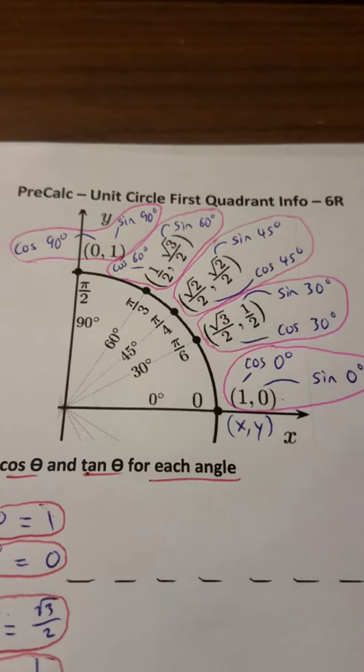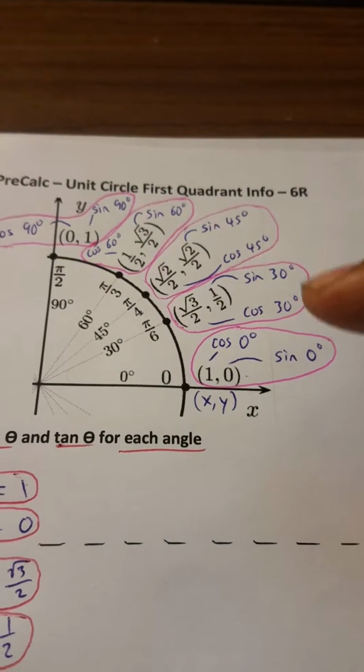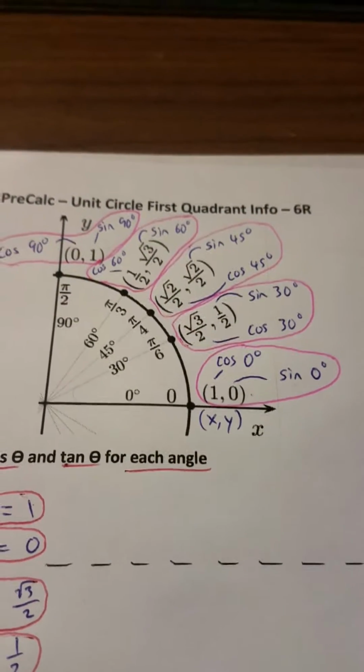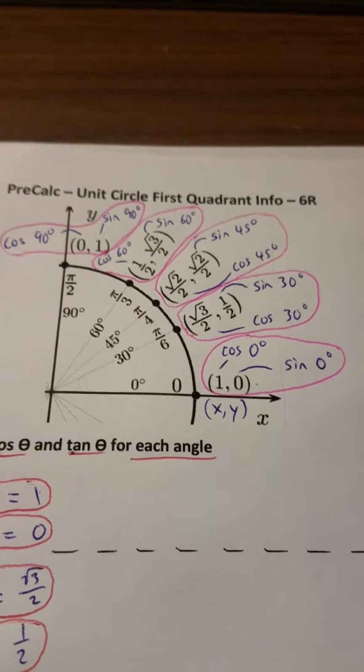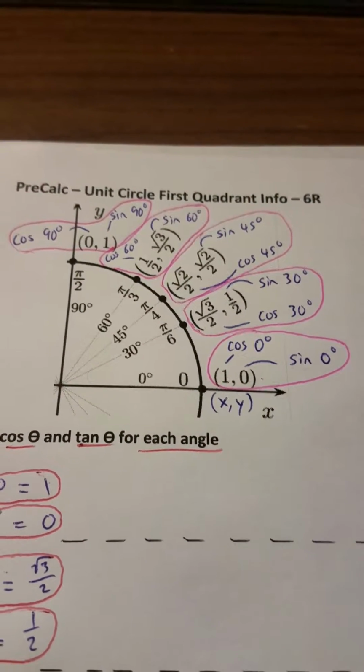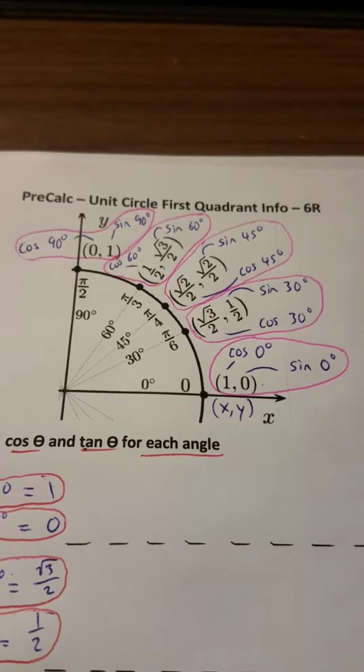Now I do want you to pause the video to actually write all these down so that you have a direct relationship with x and y and the meanings of the cosine and sine.